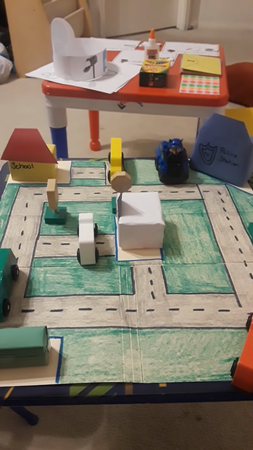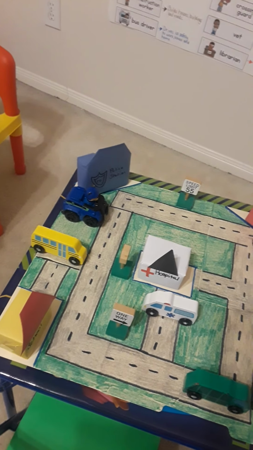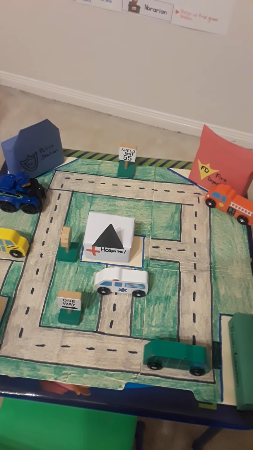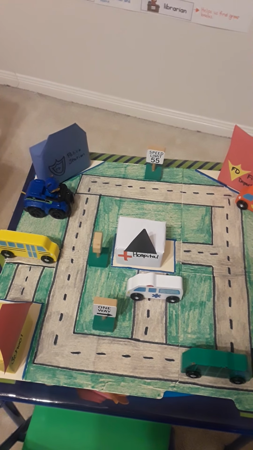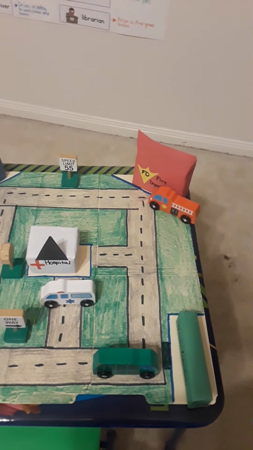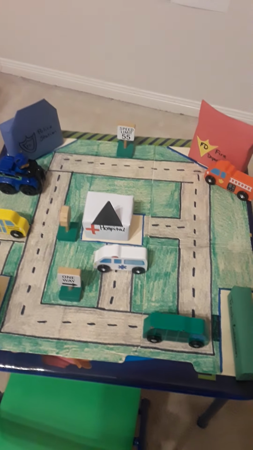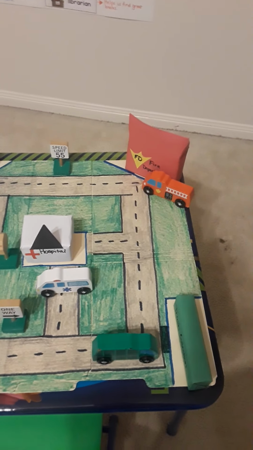The first activity in my center is the Community Roadmap. In this particular section, you will find different types of transportation that our community workers travel in to do their jobs. This activity allows students to use their imagination to pretend that they are driving these vehicles as they move them around the road map, or even change up the scenery by moving the buildings around.